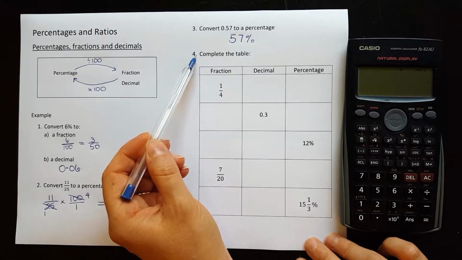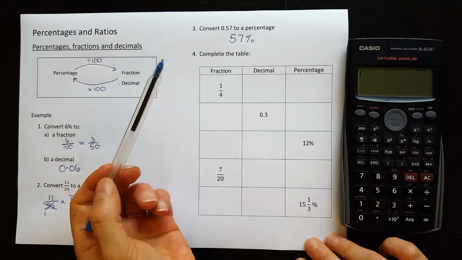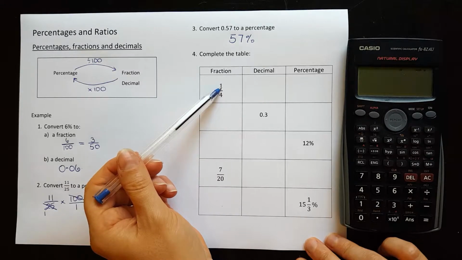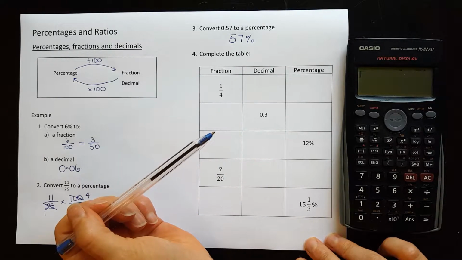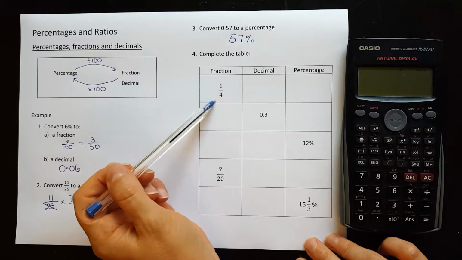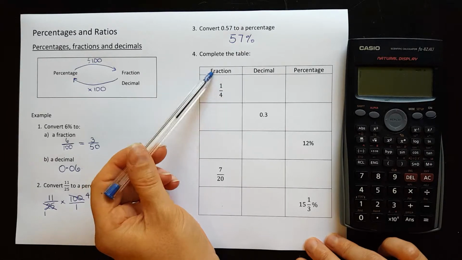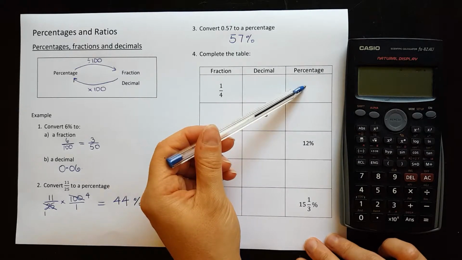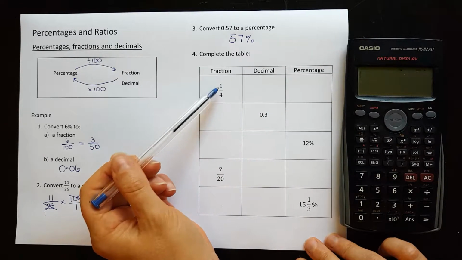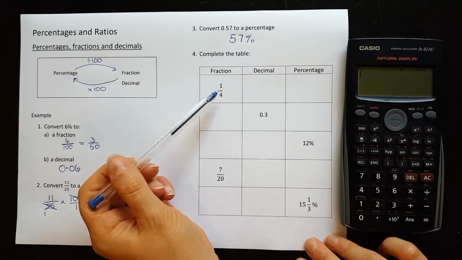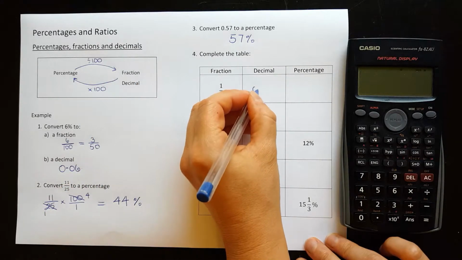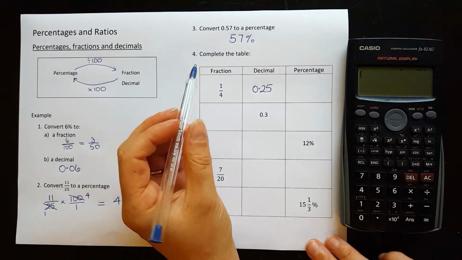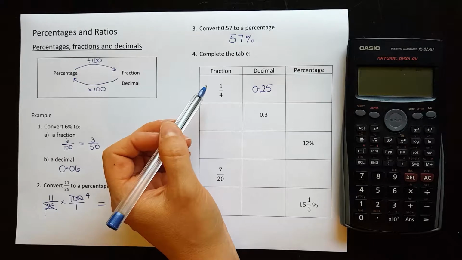Question 4: complete the table. For each row here, we are given one value and we have to find the other two. For the first one, I'm given the fraction, 1/4. I want to convert that to a decimal and to a percentage. 1/4 is a fairly common fraction. It is the decimal 0.25. You could use your calculator to check that if you were unsure.